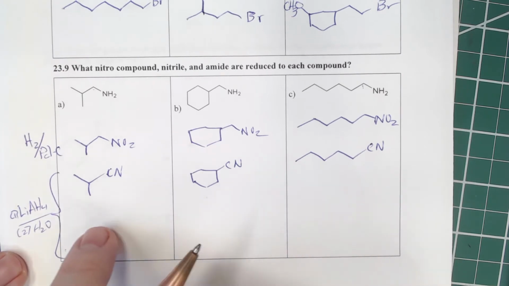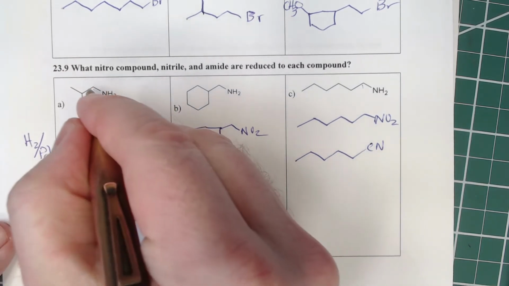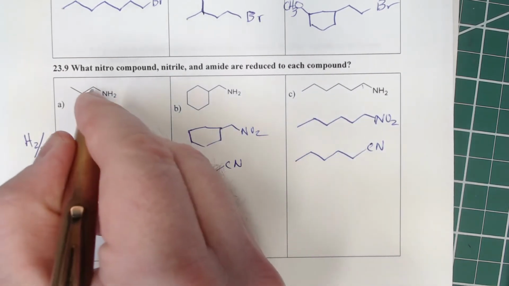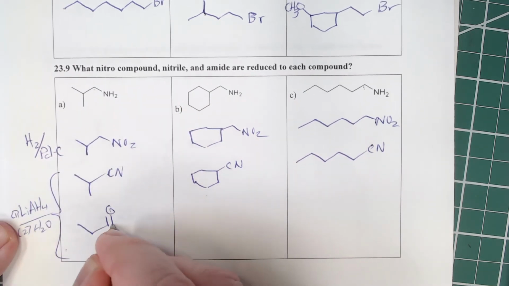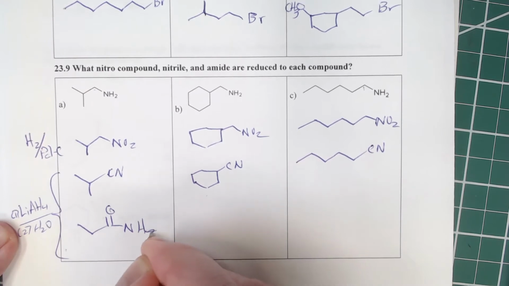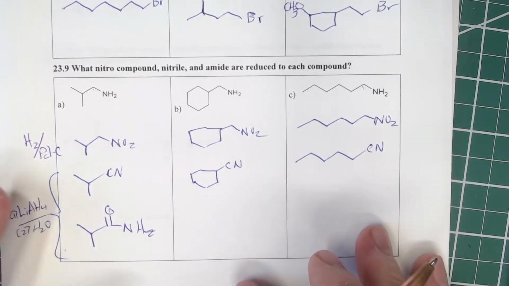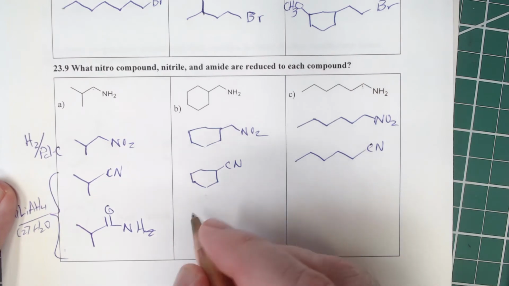All right, so let's look at the amine. So again, we're just going to make that the carbonyl. So whatever the adjacent carbon is, that's the carbonyl. NH2 will give us that. For this one, this would be our carbonyl.